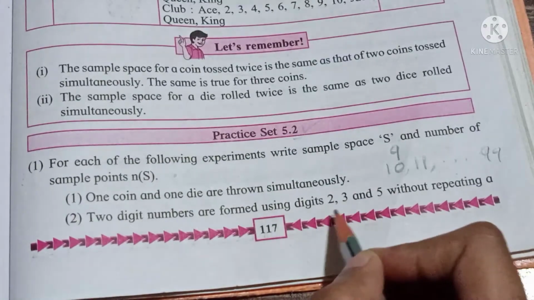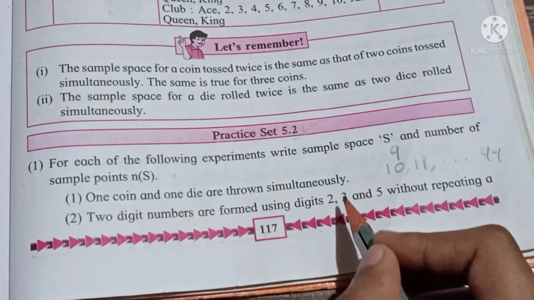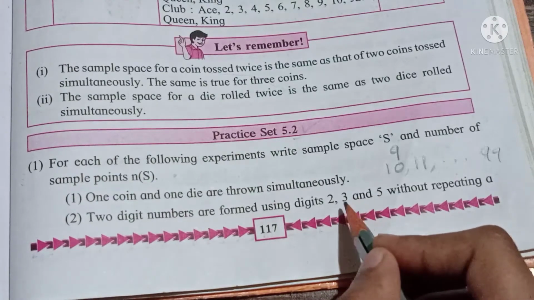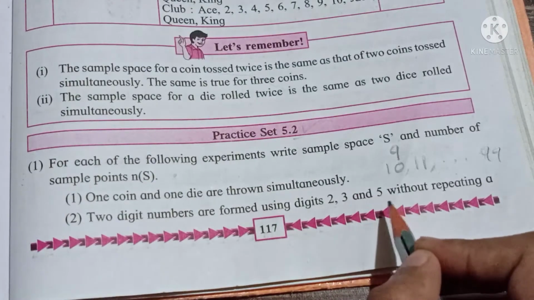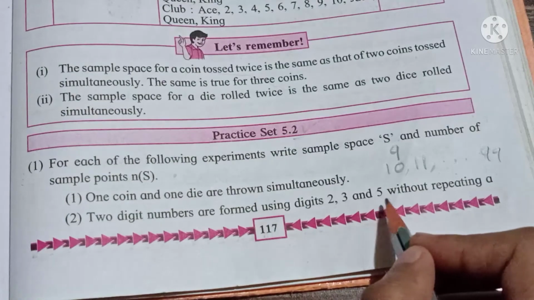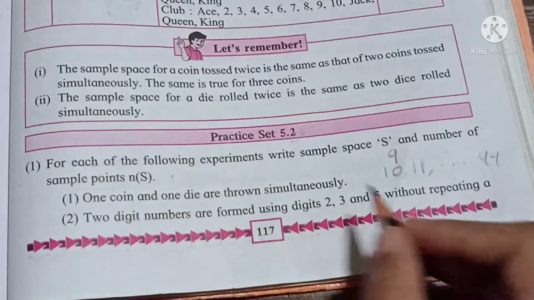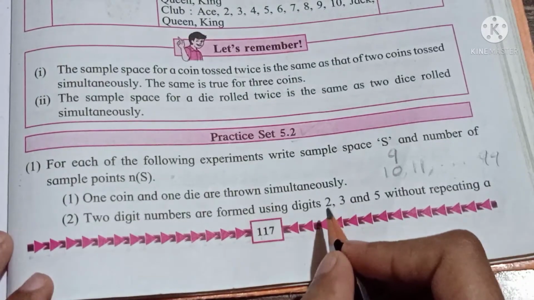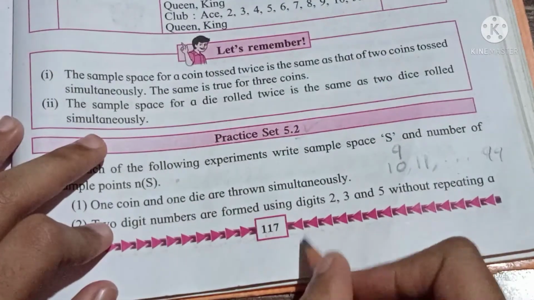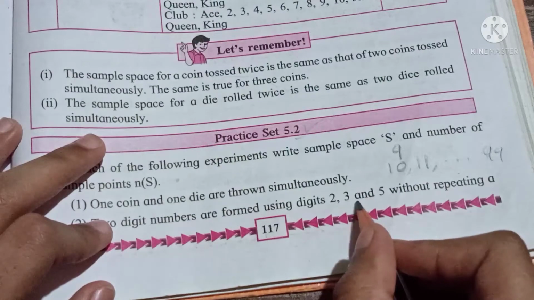For example, in the number 22, we are getting the number 2 two times, and in the number 33, we are getting the number 3 two times. And similarly, we can't make the number 55 because the number 5 repeats two times. So by using these 3 digits, now we will make 2-digit numbers, that is, first we will take the numbers 2 and 3.